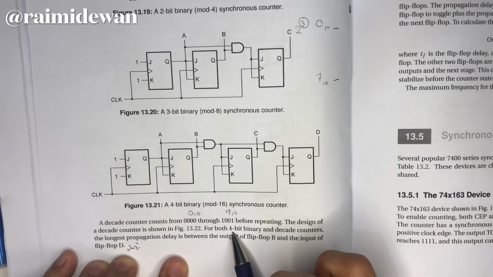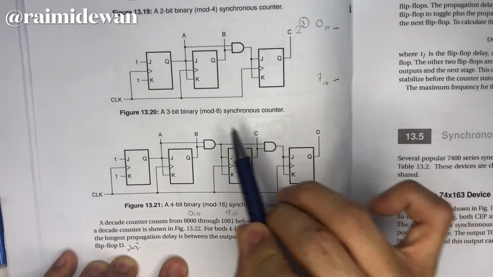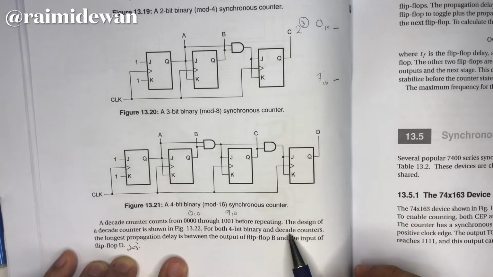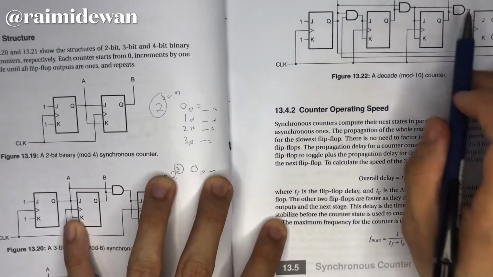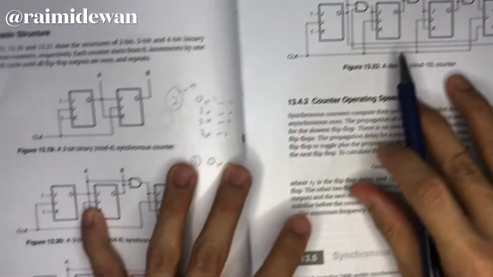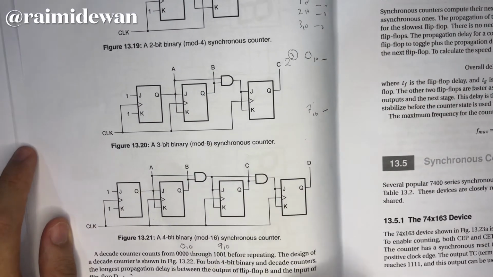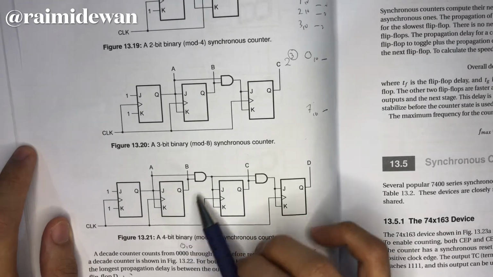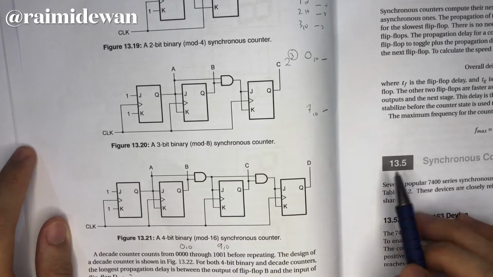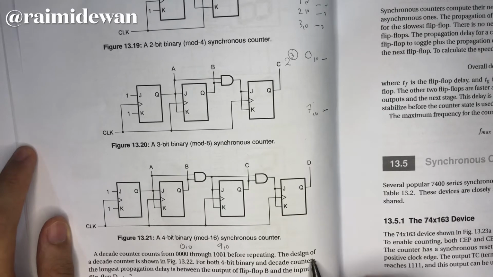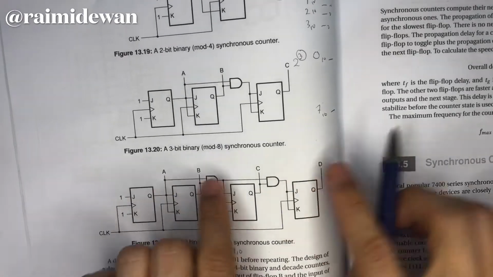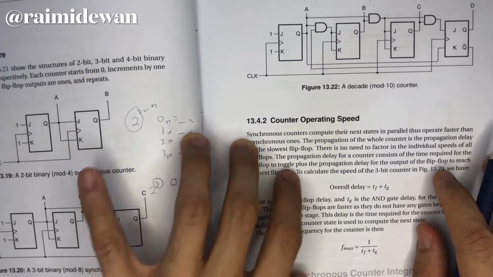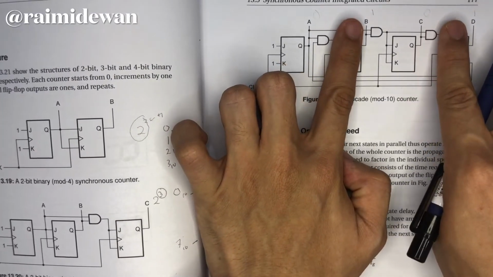For both the 4-bit binary counter and the decade counter on this figure, the longest propagation delay is between the output of flip-flop B and the input of flip-flop D.